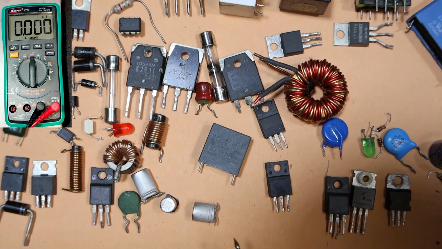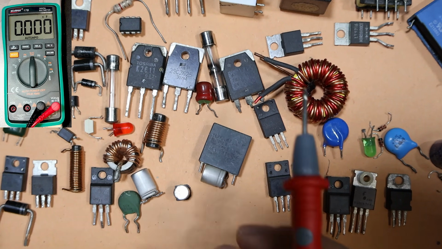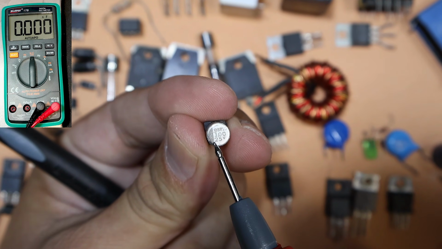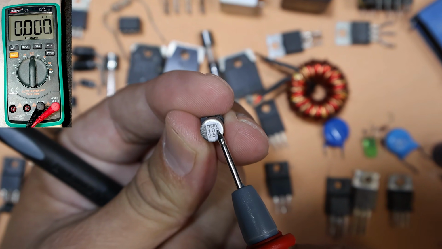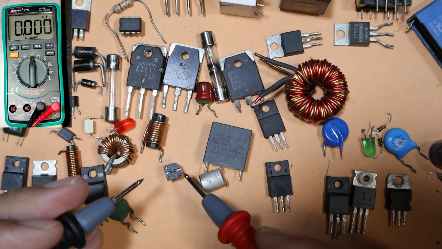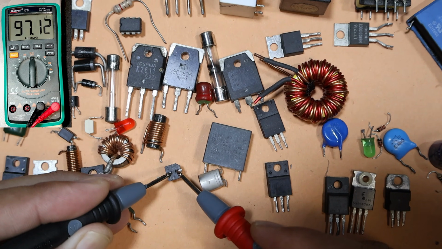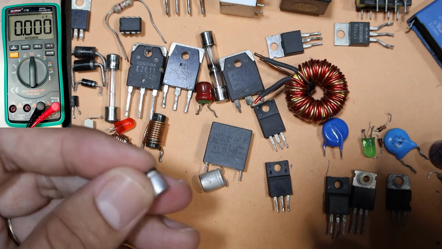So we have other kinds of capacitors like those here. We find this kind of capacitors in the laptop and computer motherboard, as you can see here. So we have basically 25 volts, 100 microfarad. Let's check. We have to find 100 microfarad in this capacitor. As you can see, we have 97, 96. Okay, so this is good.